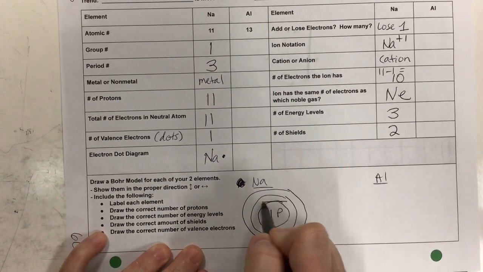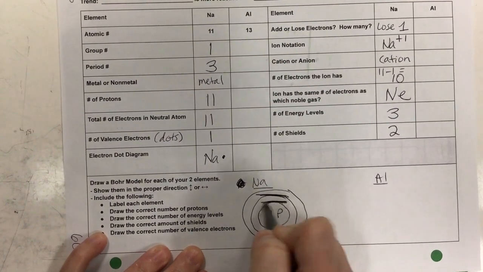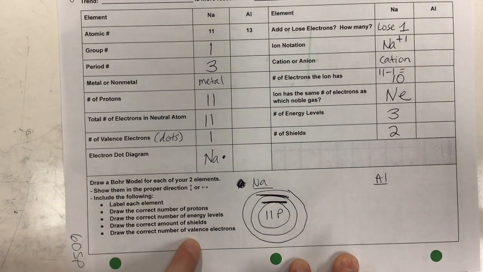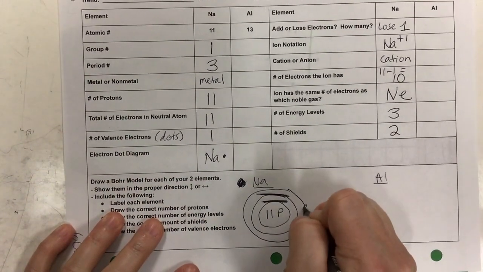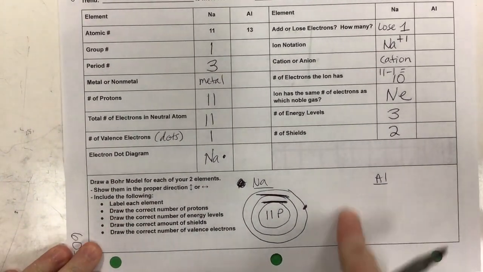Remember, it's the inside levels that make a shield. So that one's going to make a shield, and this one's going to make a shield. And that's fine. The outside level doesn't create a shield. And the correct number of valence electrons. My valence electrons, I have 1. So I'm just going to draw 1 dot. And there's my model for sodium. You'll do something similar for aluminum.